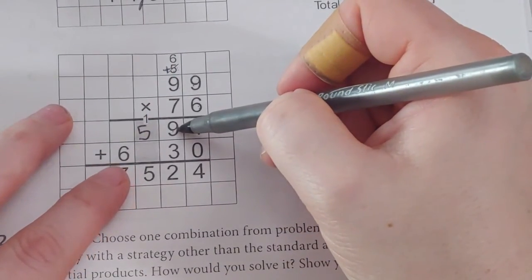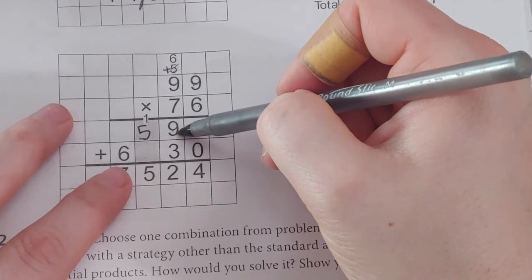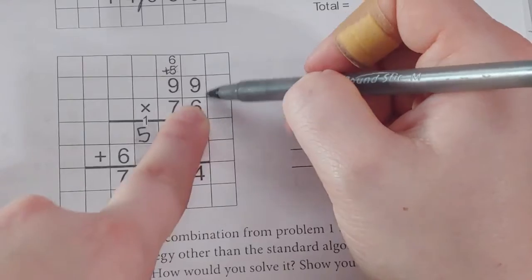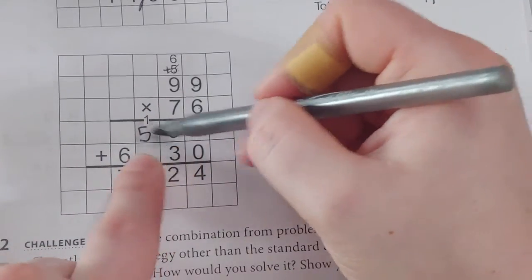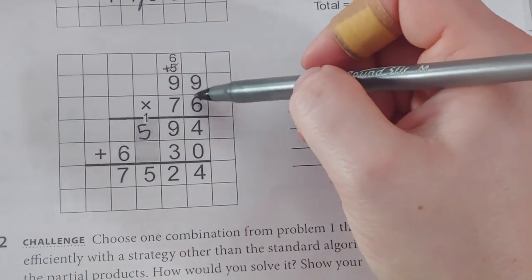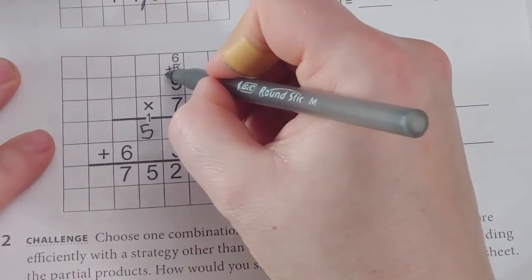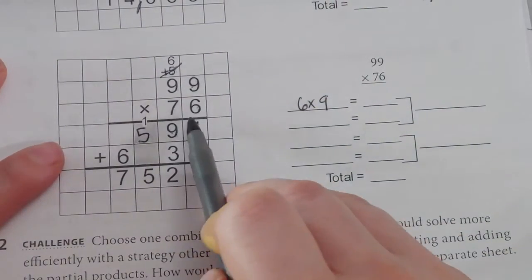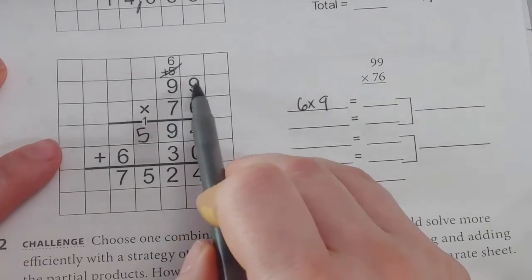It's a good place to check too. If I would have gotten like 58 or 57, I know something is wrong because this is a 9. So I can go back and start again to make sure that I can get this worked out right. All right, so then they cross that out. I see their line there. They put the 0 down. Good work. Okay, so then 7 times 9.